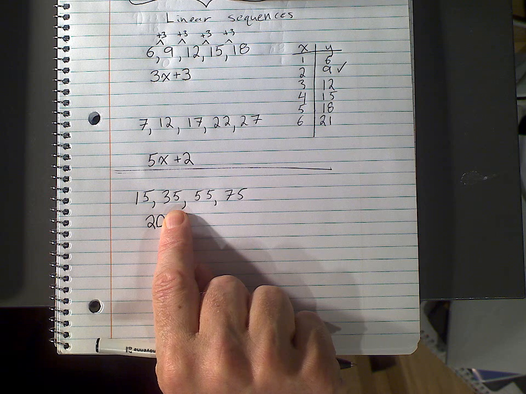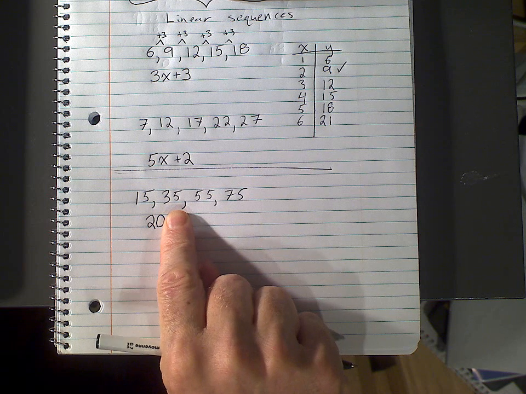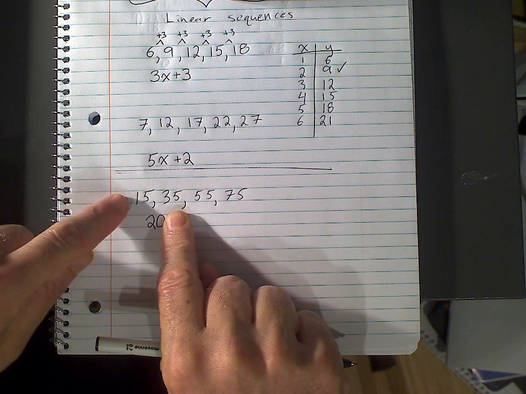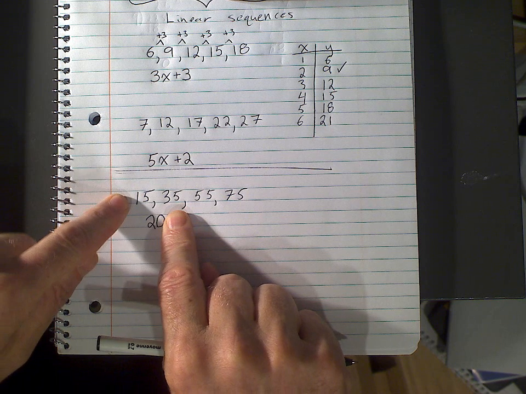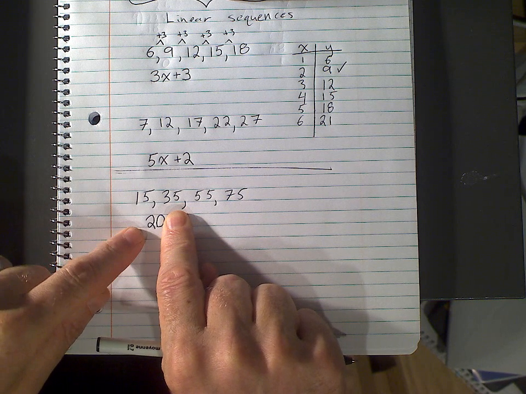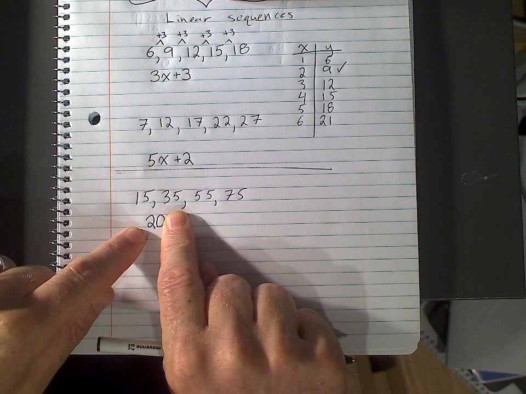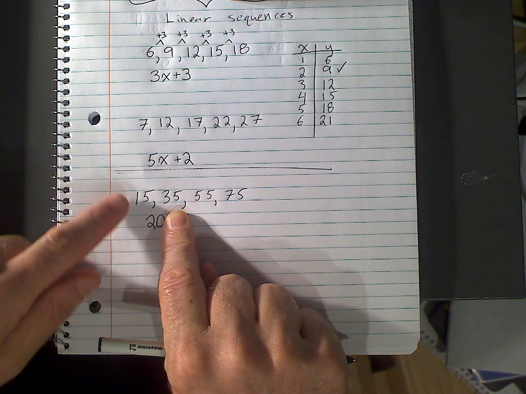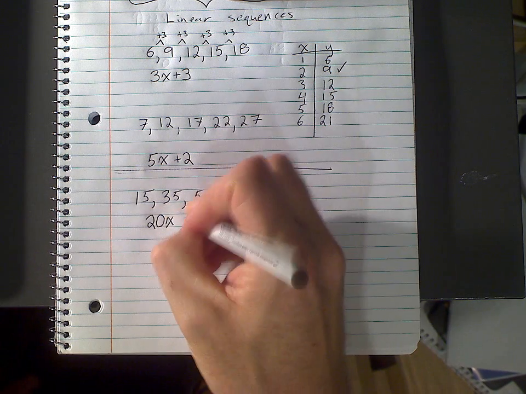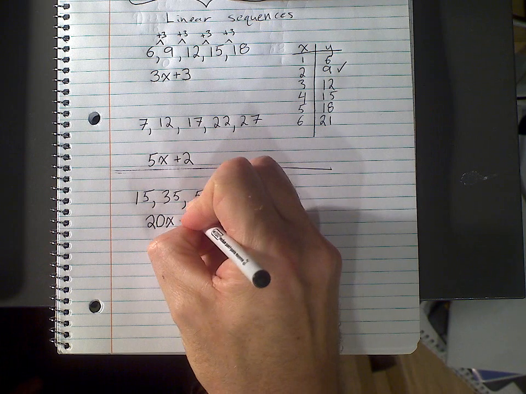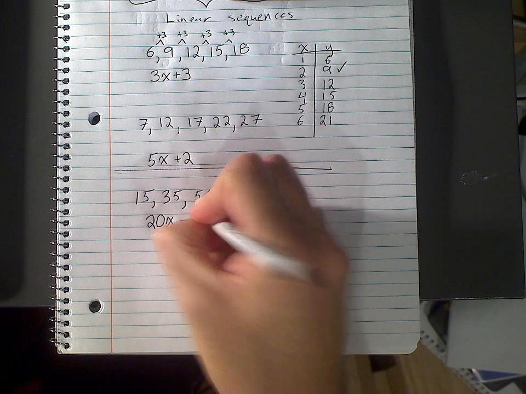But wait a second. Hold the phone. This time, the number that is first in line is smaller than this. So, rhetorical question coming up. How do you get from 20 to 15? You subtract 5. Yep, done.